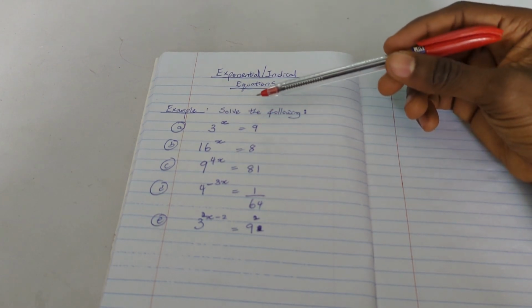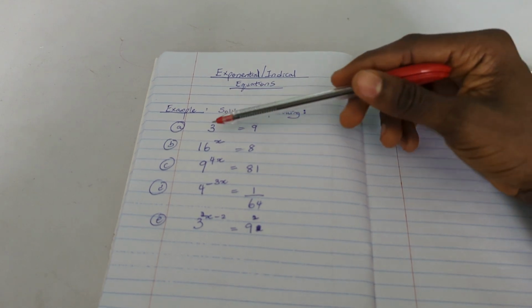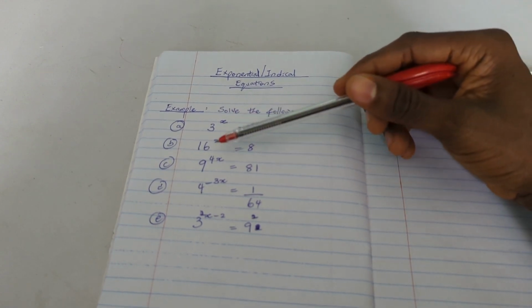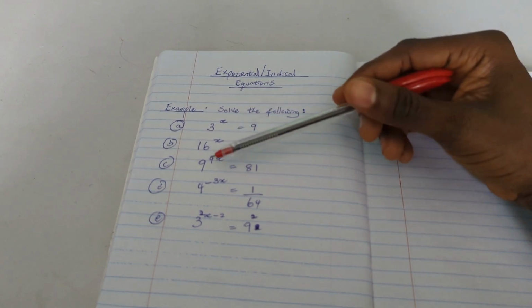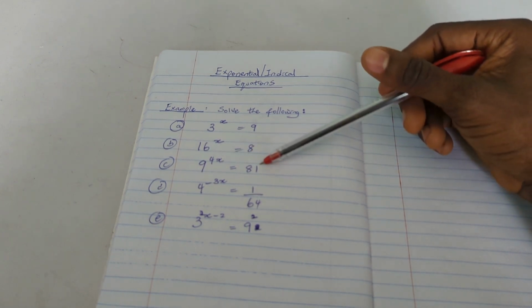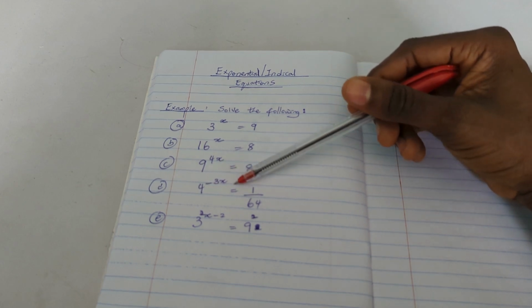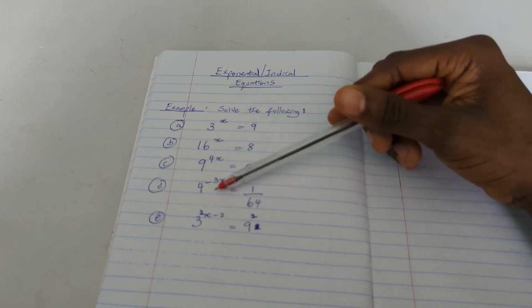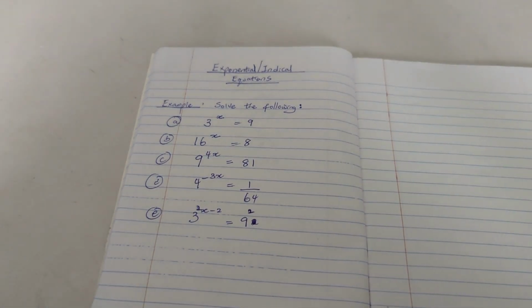The first example says solve the following. A says 3 to the power of x equals 9. B says 16 to the power of x equals 8. C says 9 to the power of 4x equals 81. D says 4 to the power of minus 3x equals 1 over 64. And E says 3 to the power of 2x minus 2 equals 9 to the power of 2.